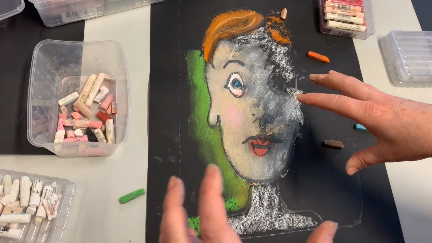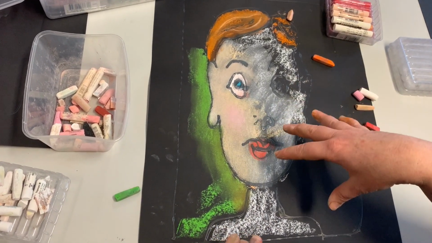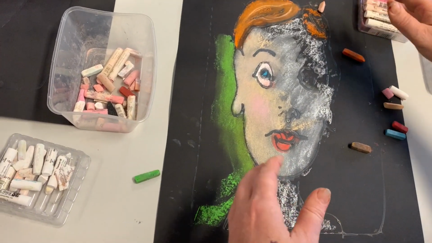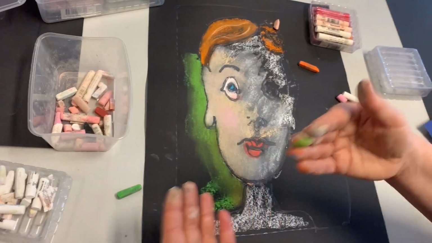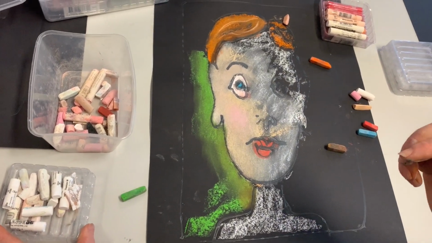So girls, you are going to start with the white of the face and then the skin color. Boys, you are going to start with the hair and the background. And then once you're both done, then we swap over. And that way I don't have to get 24 pieces of pastel out. Does that make sense? Yeah.